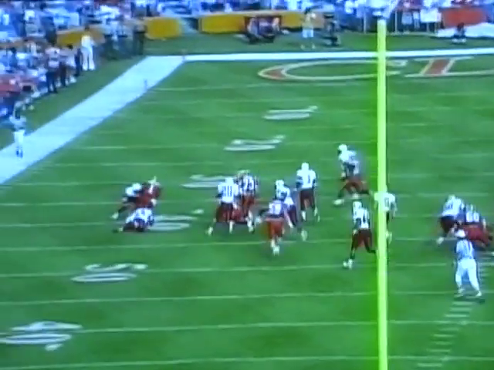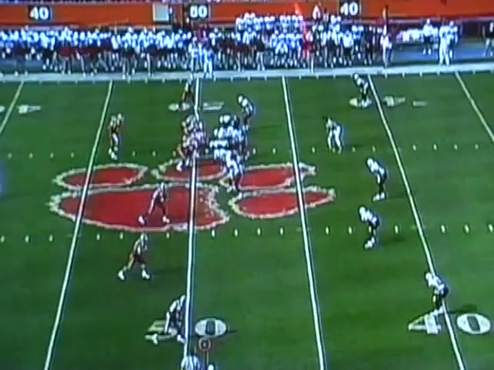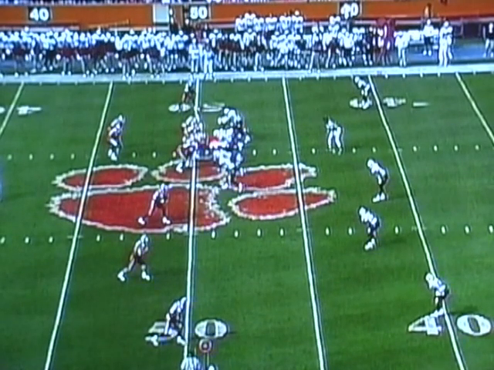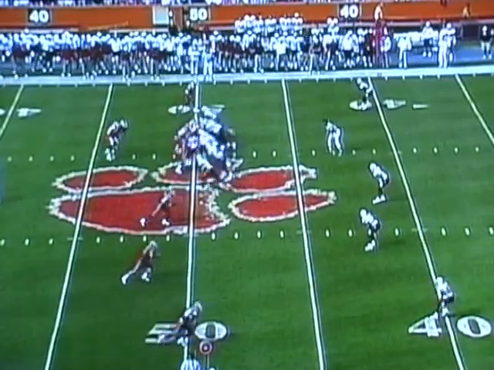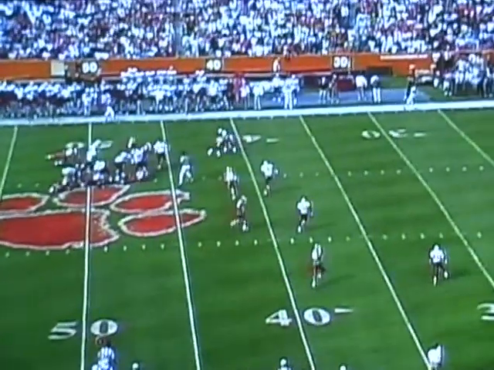Got a nice play. And the good thing about that play is, if you'll see, we've got zero coverage. So we've got 1, 2, 3, 4, 5, 6, 7 up there defending the run on 5.